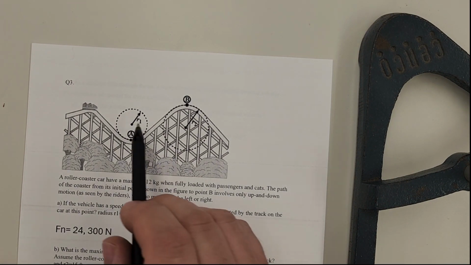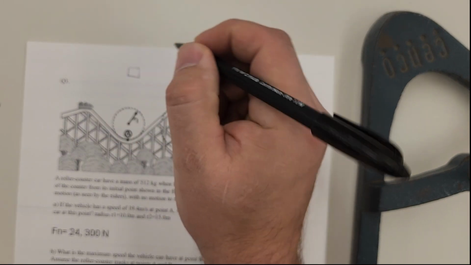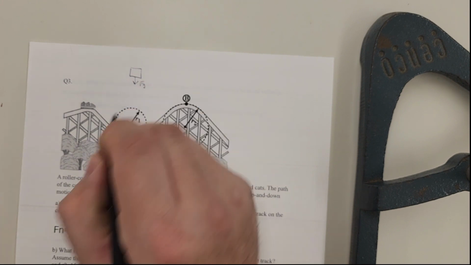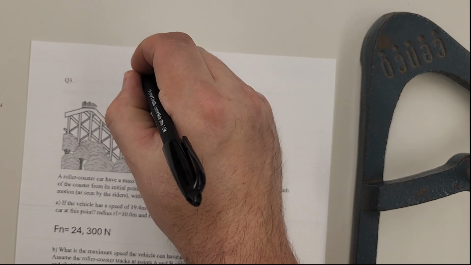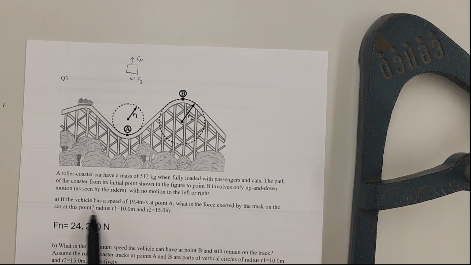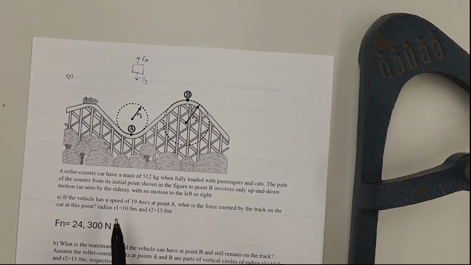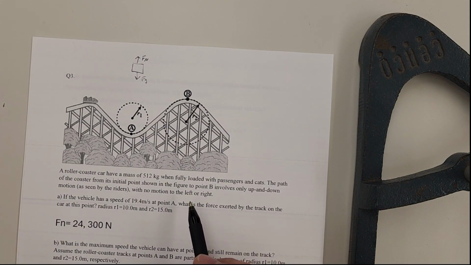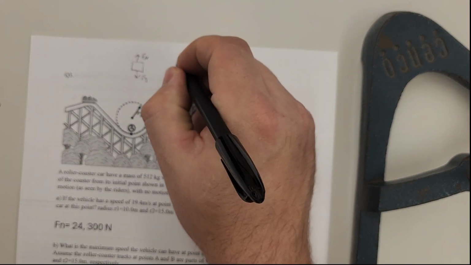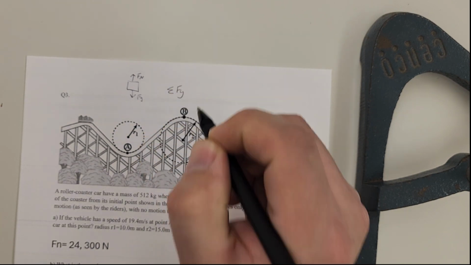So let's look at this one here. If the car is at the bottom, it is going to feel, of course, the force of gravity pulling down. And the normal force here is exactly what it's asking for. It's the track pushing back up onto the car. It's the force exerted by the track on the car. So here we have everything just in the y direction. So let's do our sum of the forces in the y.